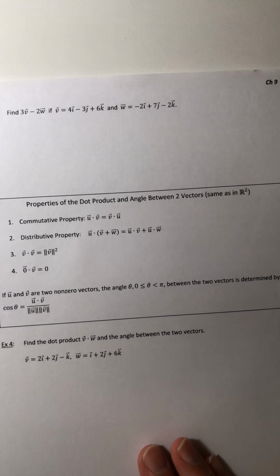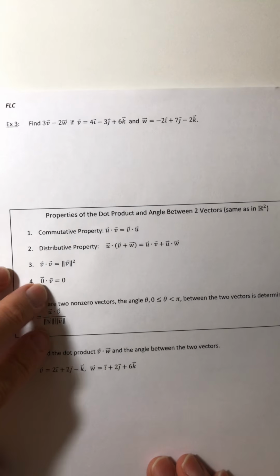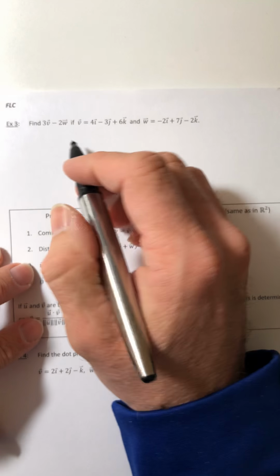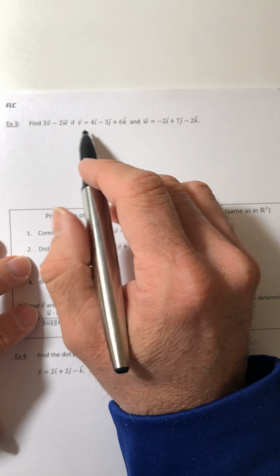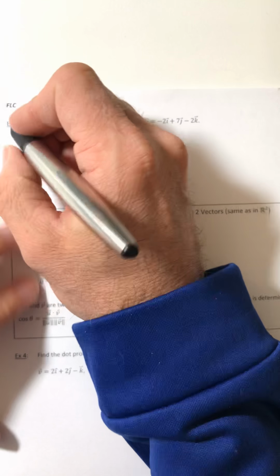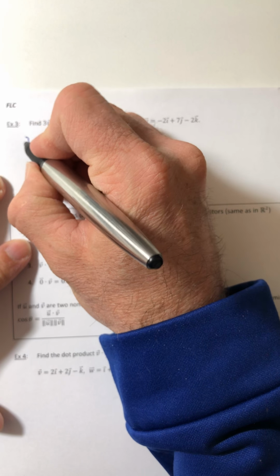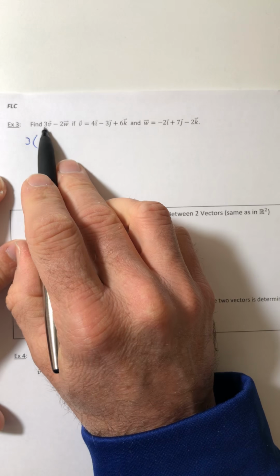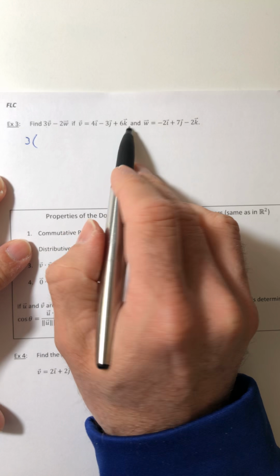Okay, example 3. So find 3v minus 2w if you have these 2 vectors. So we're going to do the same thing as what we did before. I'm going to take the 3, and I'm going to stick it next to vector v.